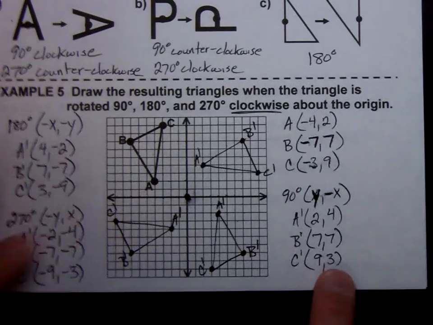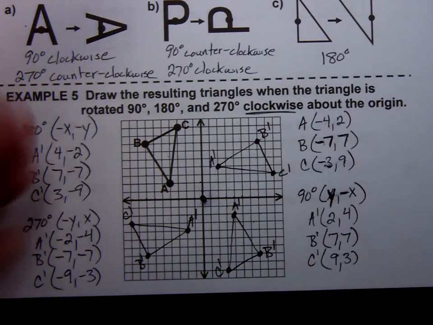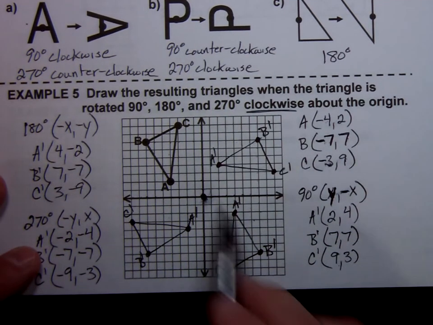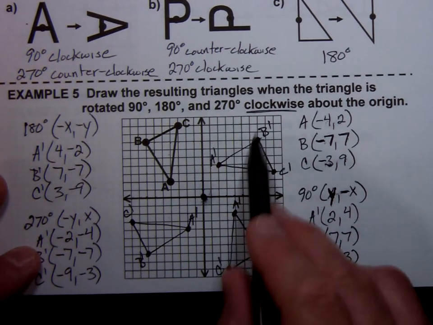Then I would just put my paper back normal, and I would plot those points now that I've written them down. I'd plot 2, 4, 7, 7, and 9, 3.